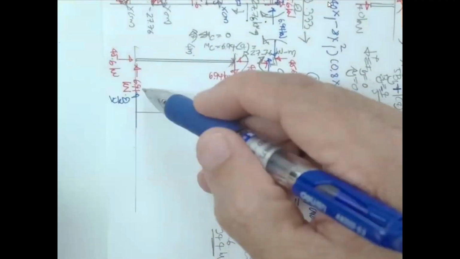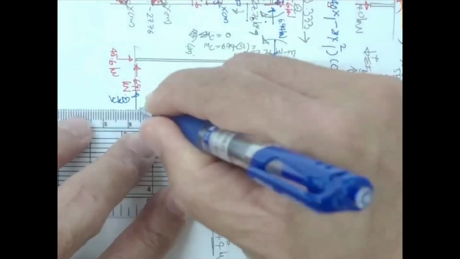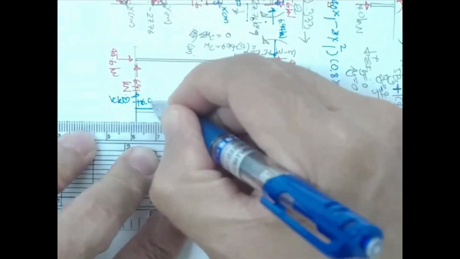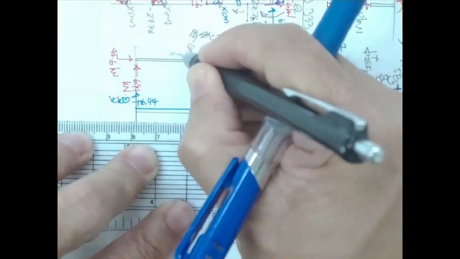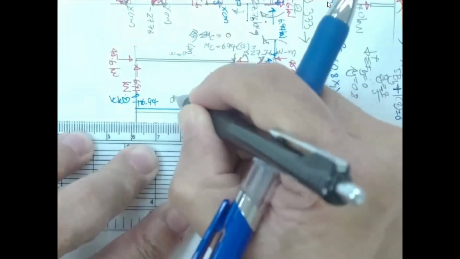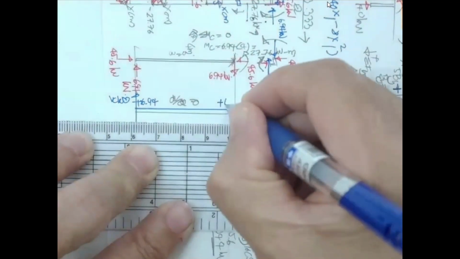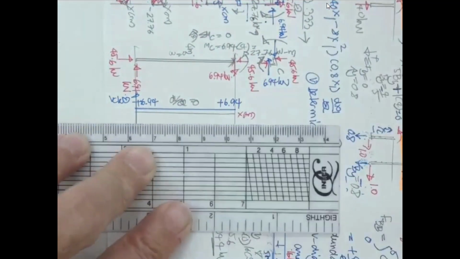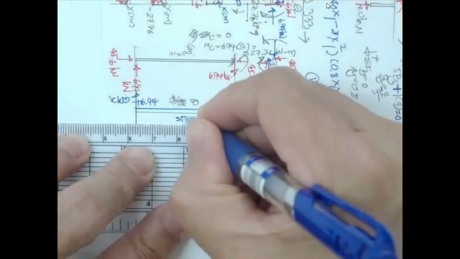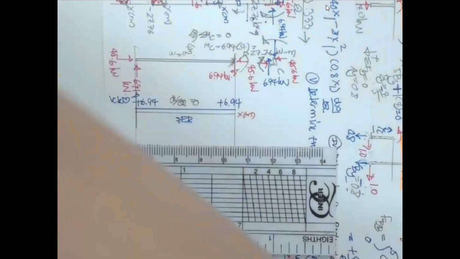And then coming over here, we have 6.94, the same. That's going to be upward, okay, and then positive 6.94. And then there is w equal to 0, dV/dx equal to 0. That's going to be positive 6.94 for our shear force diagram.